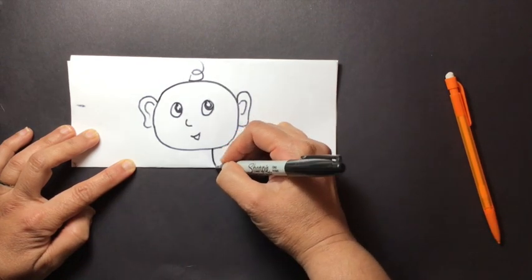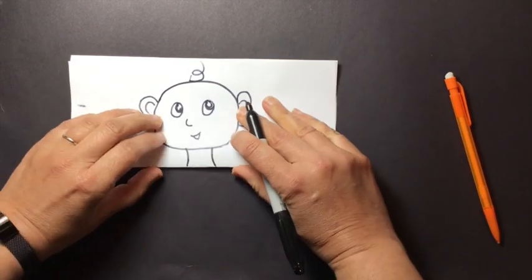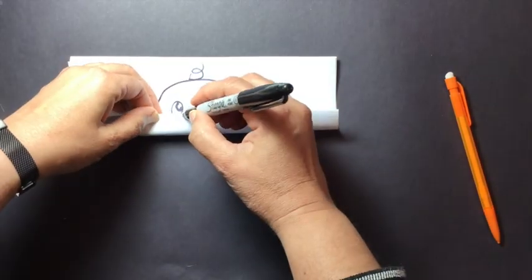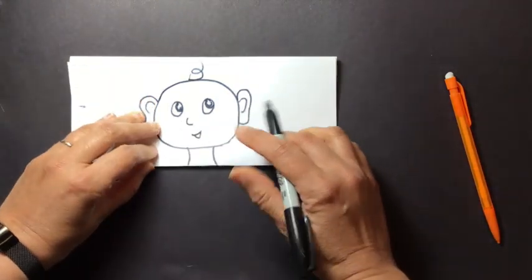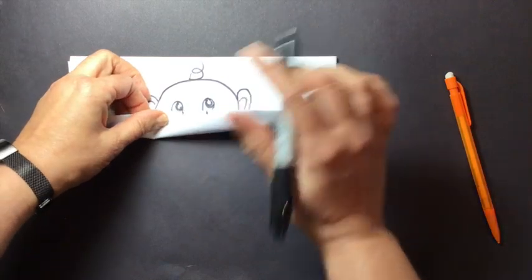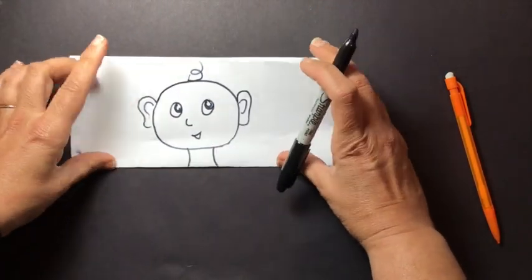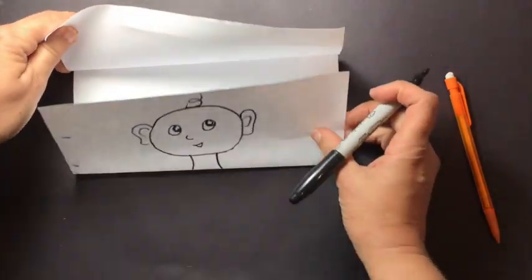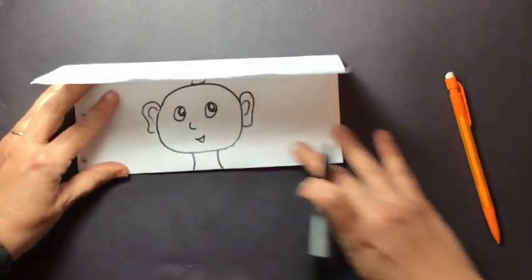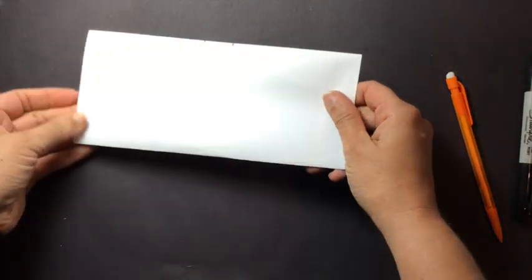Now this is the important part. You're going to make the neck come to the edge, and then you're just going to have it come over just a little bit so that the next person knows where to start. So you can see how I just made that go over the edge. After you draw your head, you're going to open this up and flip it underneath so that nobody sees it. It's a secret. And then you're going to pass it to the person next to you.